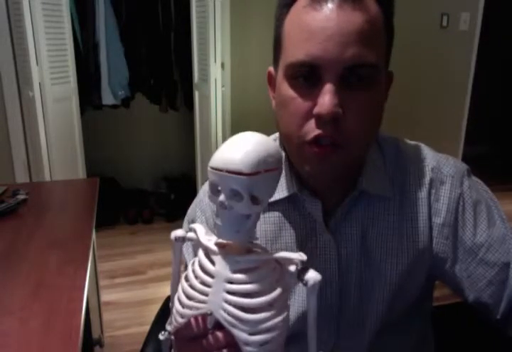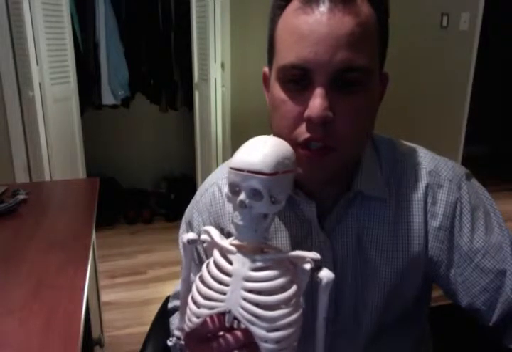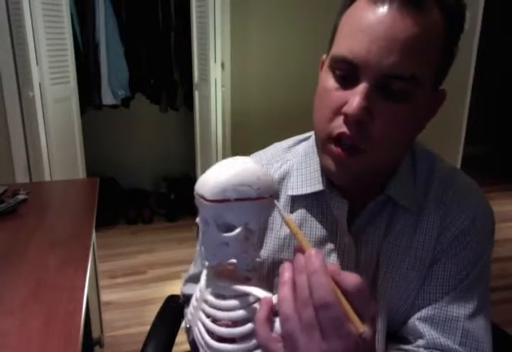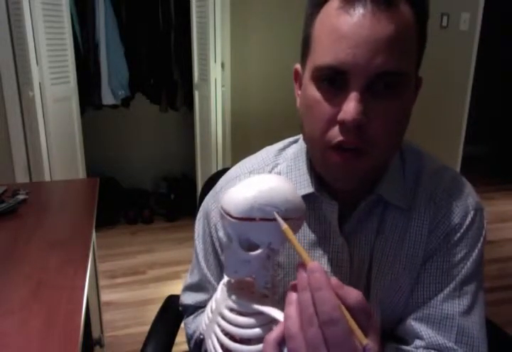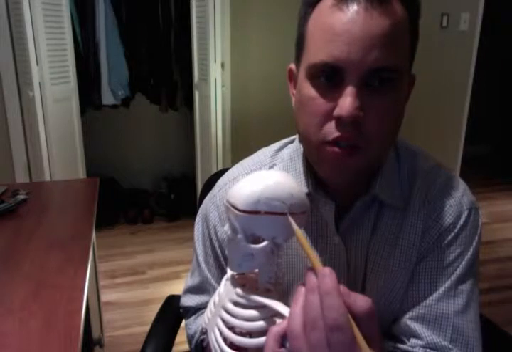The squamous suture is another portion of the temporal bone and the parietal bones. Again, the suture being right here, the squamous suture, joins the temporal bone here and the parietal bone just above it.